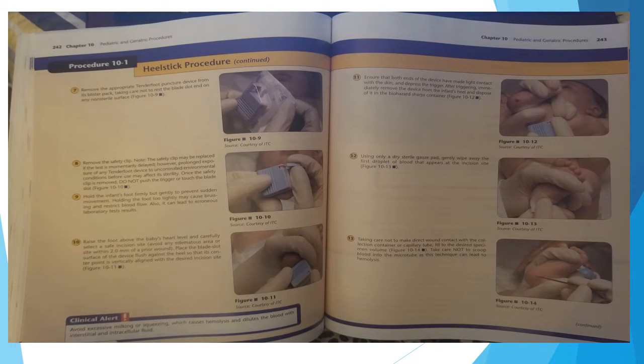Place the blade slot surface of the device flush against the heel so that its center point is vertically aligned with the desired incision site. Clinical alert. Avoid excess milking or squeezing, which causes hemolysis and dilutes the blood with interstitial and intracellular fluid. Ensure that both ends of the device have made light contact with the skin. Depress the trigger. After triggering, immediately remove the device from the infant's heel and dispose of it in a biohazard sharps container.